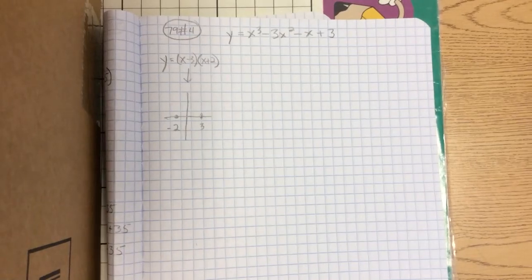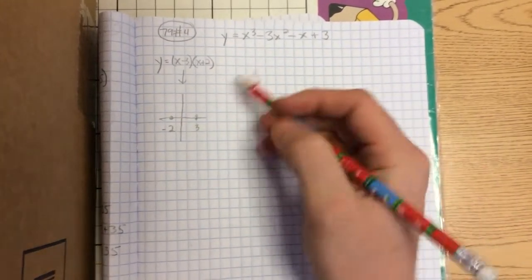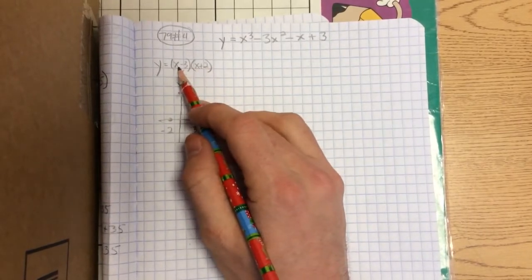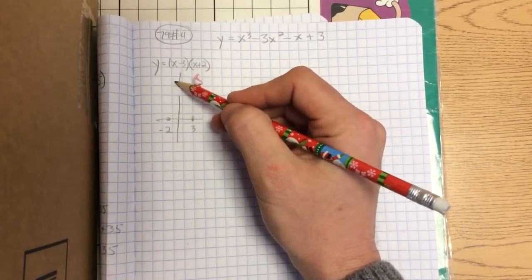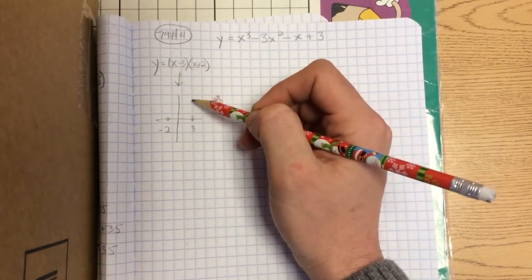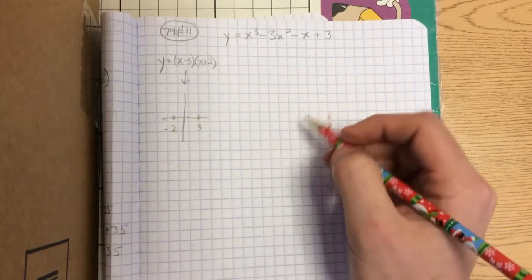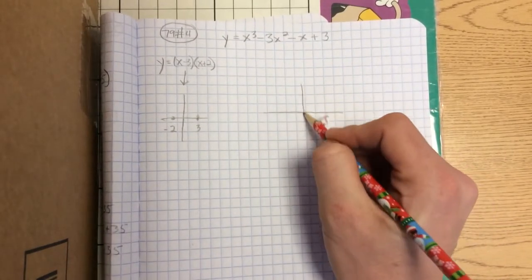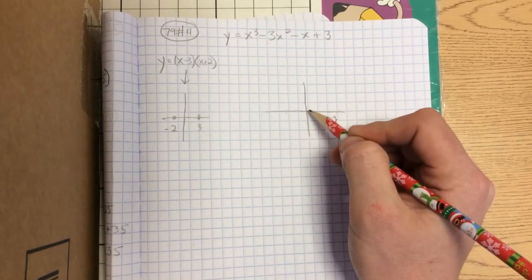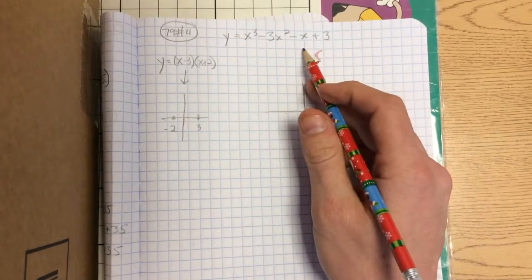Okay, in the previous problem, we took an equation in factored form and used the factored form to figure out what the x-intercepts of the graph were. Okay. In this problem, we're going to go the exact opposite way. We're going to look at the graph of something, find out what the x-intercepts are, and then use that information to figure out what the factored form is.